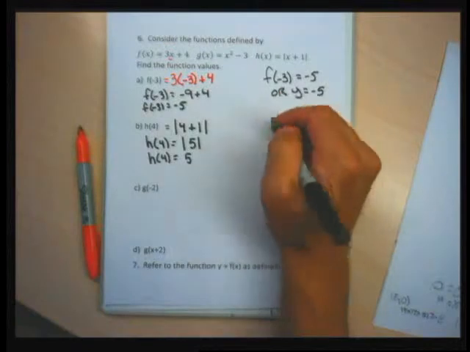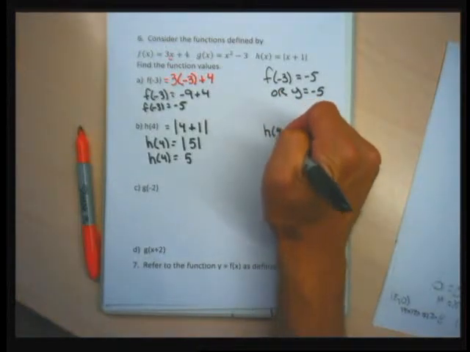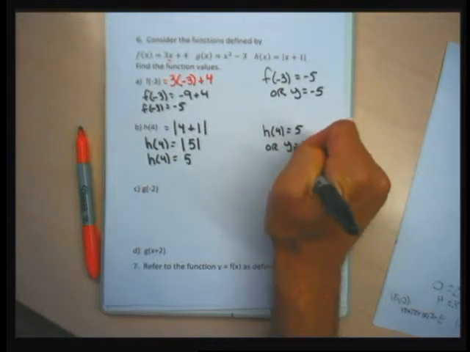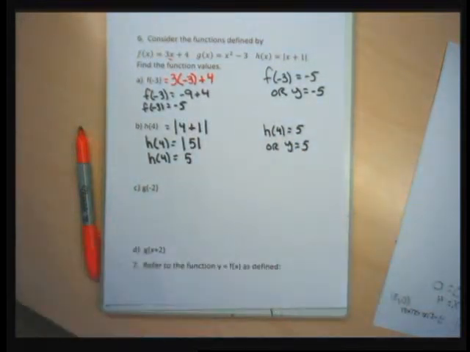So for my answer, I can write h of 4 equals 5, or I can write y equals 5. I don't know how to do absolute value on my calculator, so I'm sure it does it. I just don't know where it's hidden at, so I can't do that for you on my calculator.